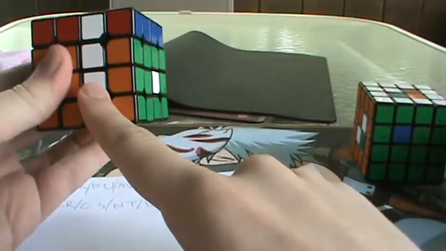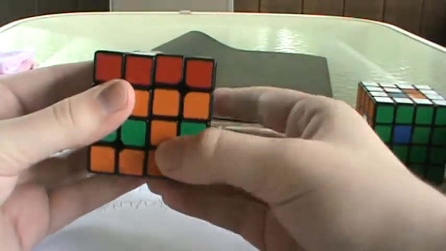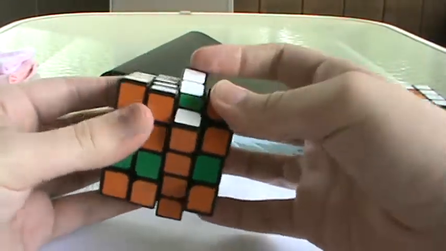Okay. Then finally we have G. It is a lower right center, so we're also going to do an F prime here. Move the piece into the slice, move the slice back up. U2, undo setup moves.